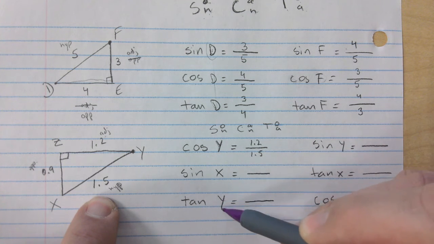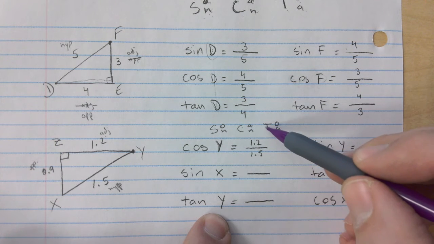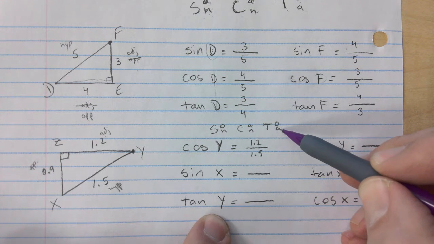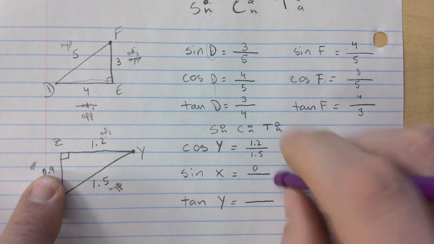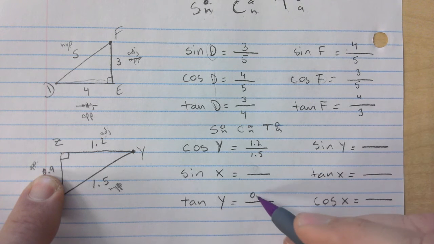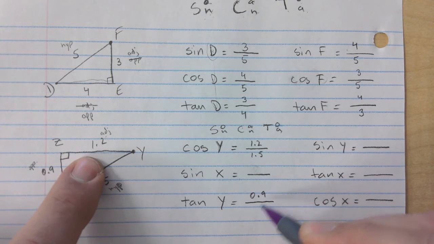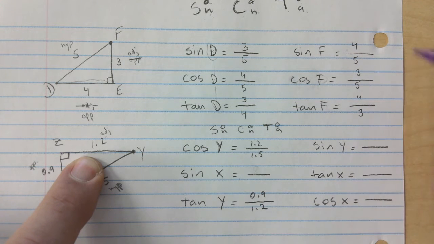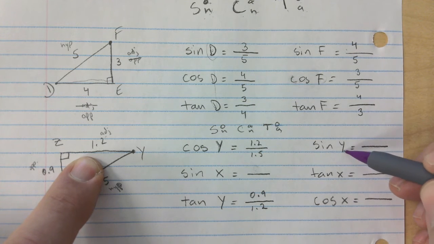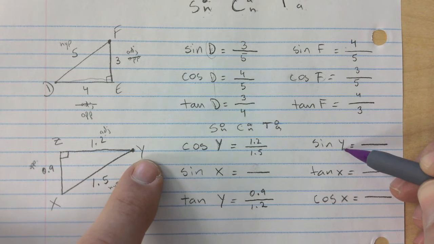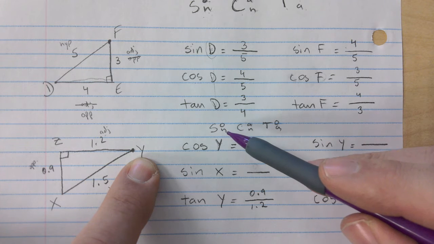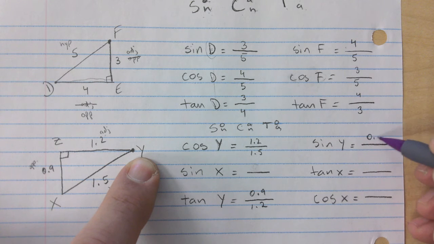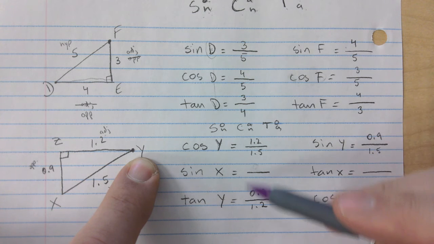You go to tangent of y. Tangent is asking for opposite over adjacent. So based on y being here, opposite is 0.9. Oops, wrong one. This one here, 0.9. And adjacent is 1.2. Okay. Then I'm going to go to sine of y. Sine is asking for opposite. Watch this, right? Opposite and hypotenuse. So opposite based on that is 0.9 and hypotenuse is 1.5. I'm done with all the y's.